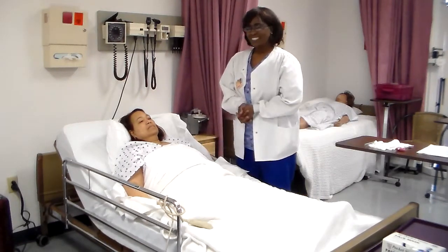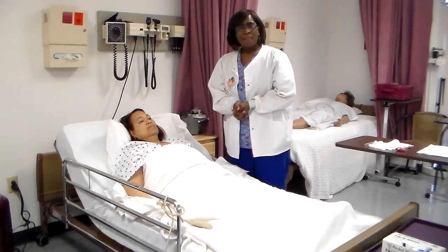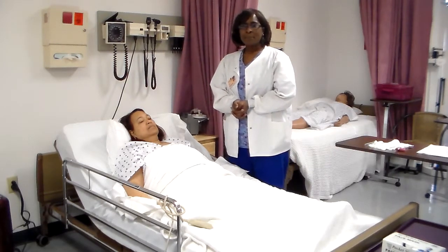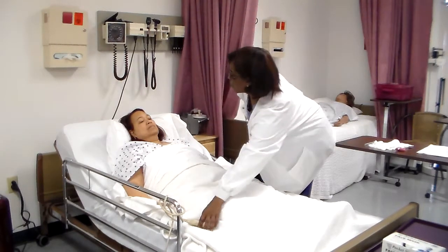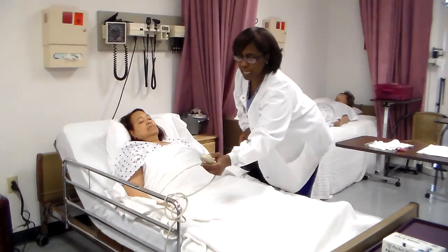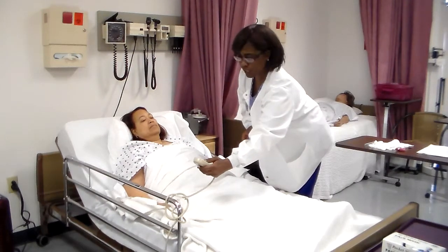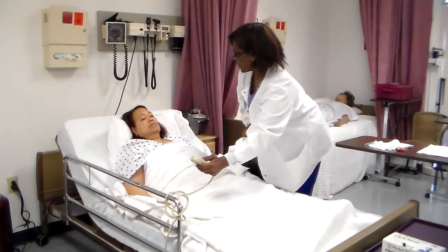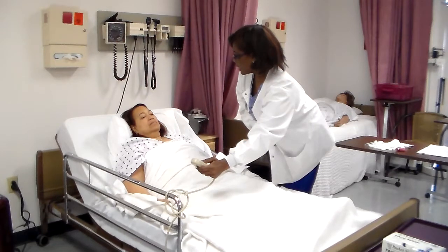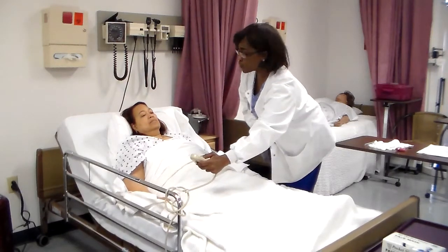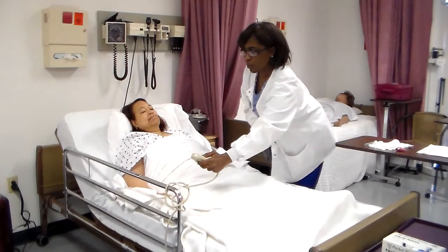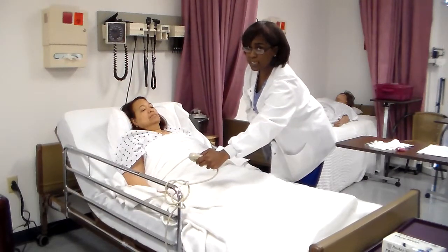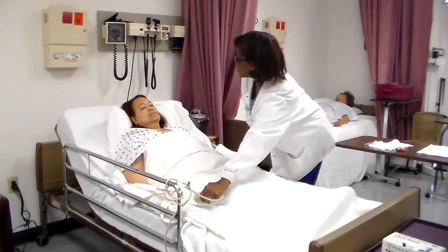Palpate temporal pulses for amplitude. Inspect for facial features and symmetry. Ask client to clench teeth. Okay, at this time you're going to assess. You want to make sure to elevate your bed to work in height. So at this time I'm assessing the client's facial features for symmetry. I'm going to assess the client's temporal pulses for amplitude.